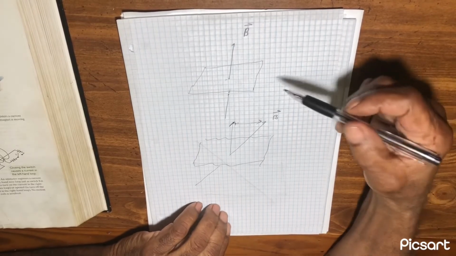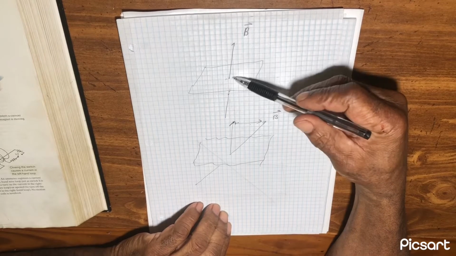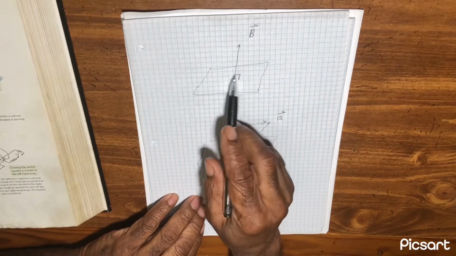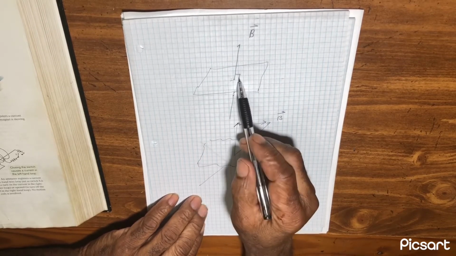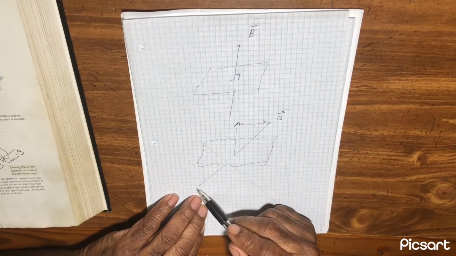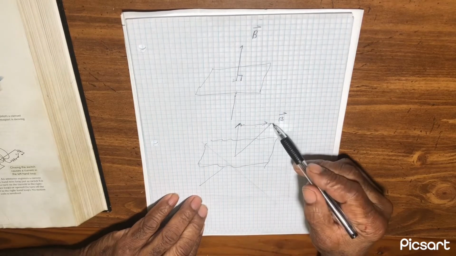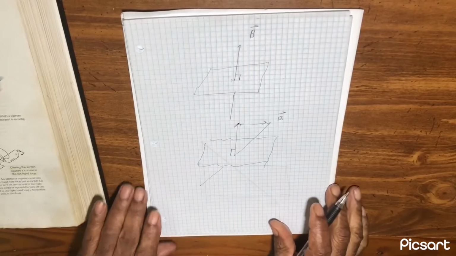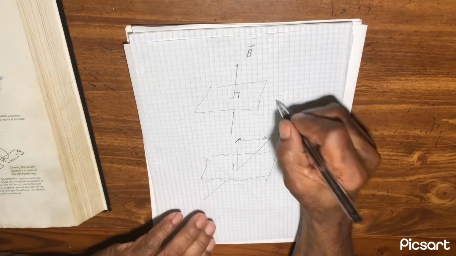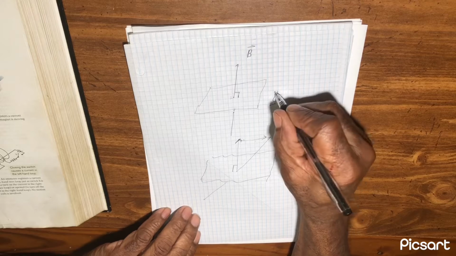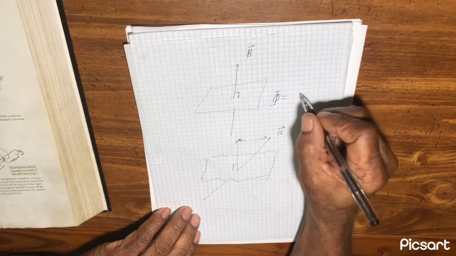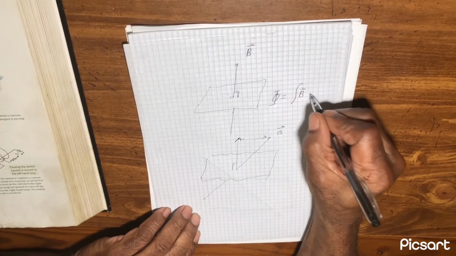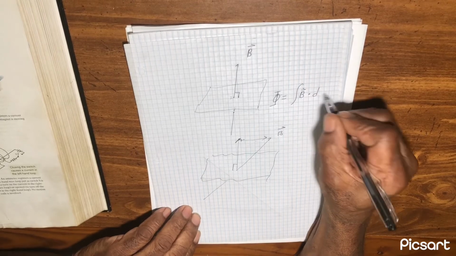Say if you have a B-field piercing a flat sheet. We're only going to have the component perpendicular to the sheet. Now here we have the B-field coming this way. It's only going to pick off this component perpendicular to the sheet. Now we have the formula phi is equal to the integral B dot dA.